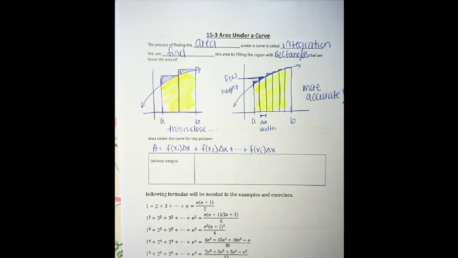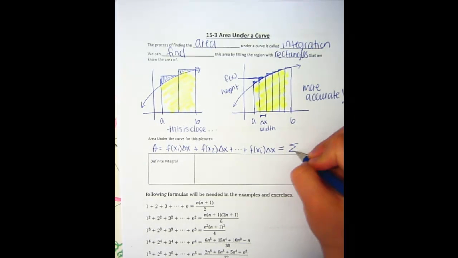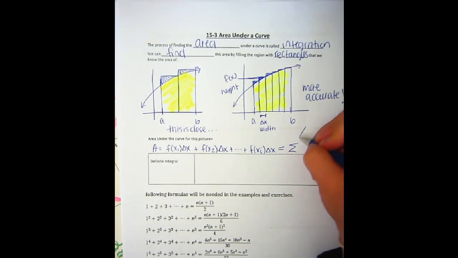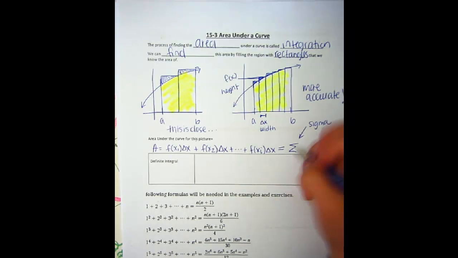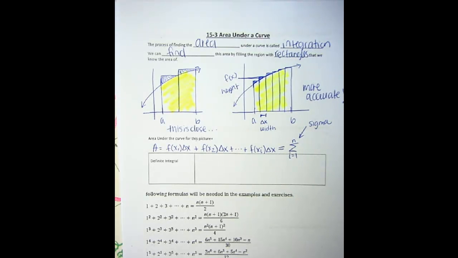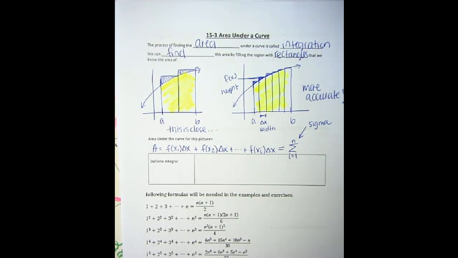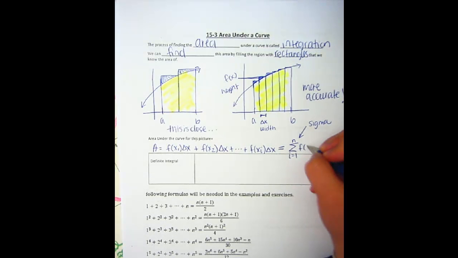And don't get weirded out by the notation, because it just means adding, okay? So this is equal to the sum, which is called sigma, and it's going to be from i equals 1 all the way to n. So you pick i, it's going to be 1, 2, 3, 4, all the way to n, and of the function that we're going to add, f of xi delta x. Okay, so that is the area under the curve. But now here's the deal.